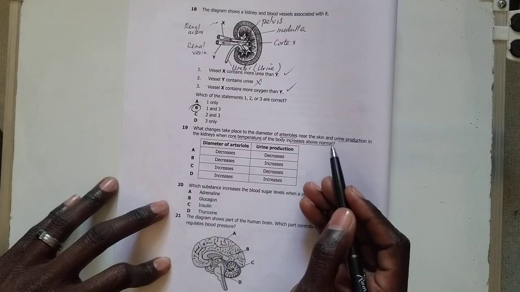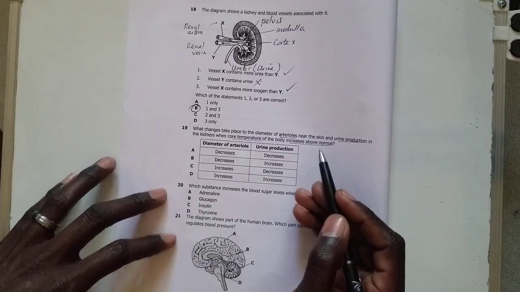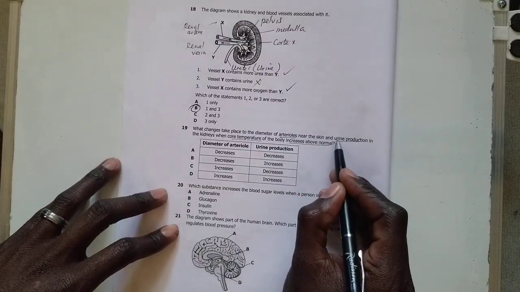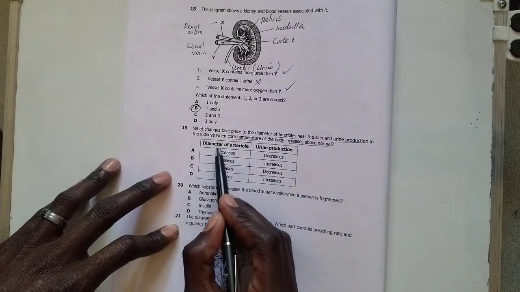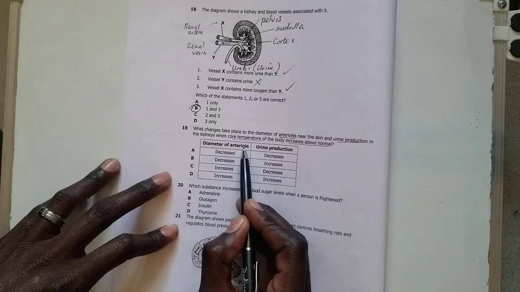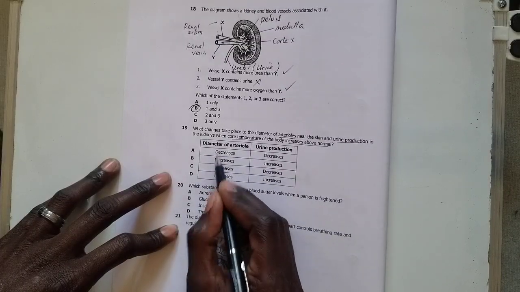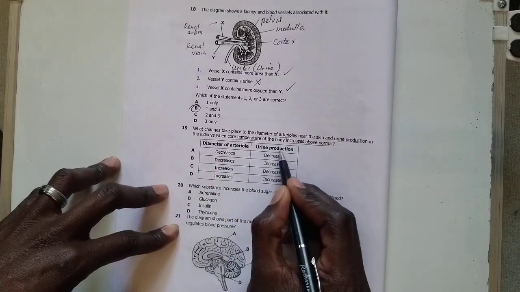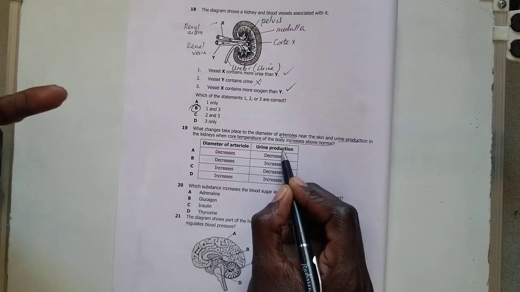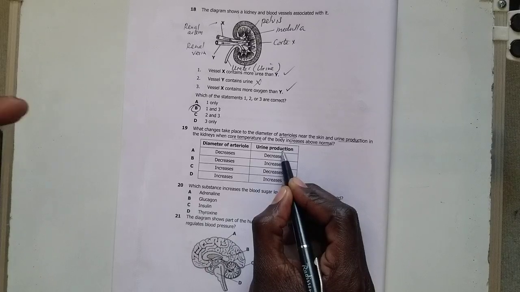But in terms of urine production, when it is too hot, what happens in this case to urine production? So remember, it talks about what happens to urine production. So the diameter of the arterioles, when the temperature rises above normal, you are going to find that the arterioles increase, but when it comes to urine production, when it is hot, the body will not lose a lot of water.